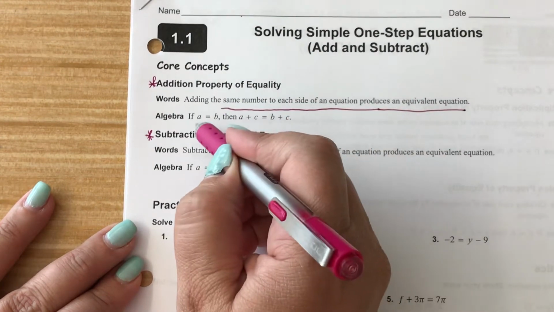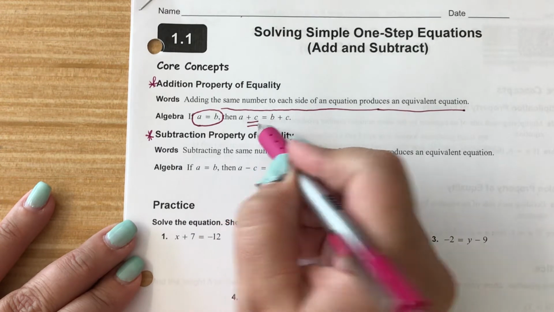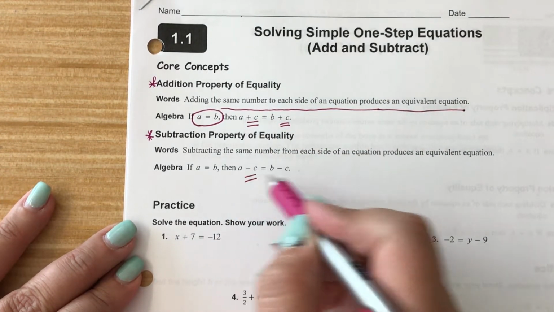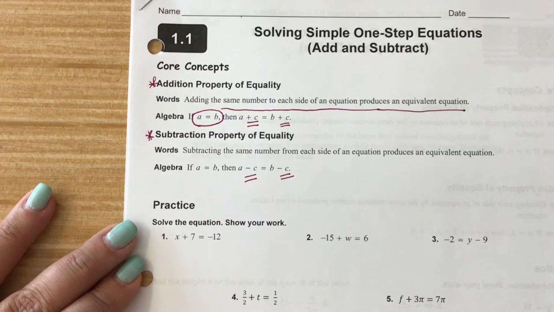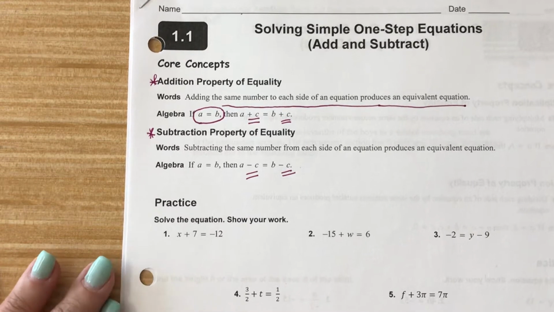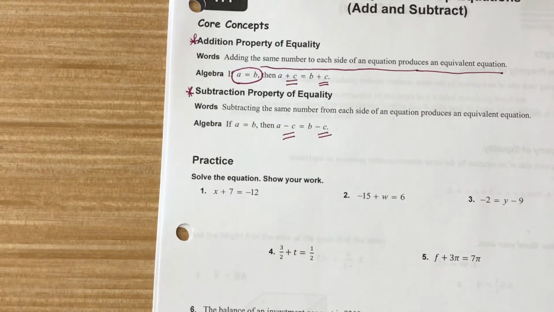So if we've already established that two things are equal, then I'm allowed to add the same quantity on both sides or subtract the same quantity on both sides, and the equality is preserved. It's still a true statement and it's still equal, okay? So that's the big idea behind that. So let's go ahead and get started with number 1 so you can just review how this is done.